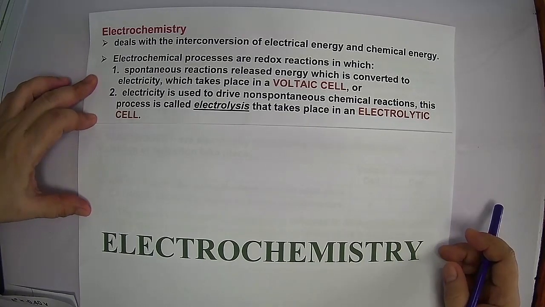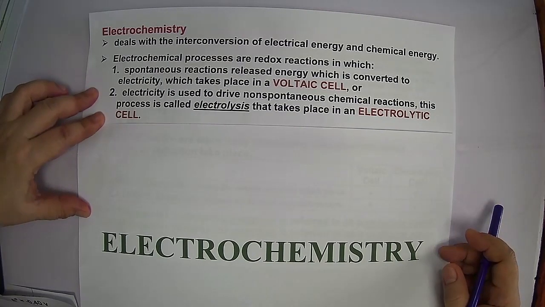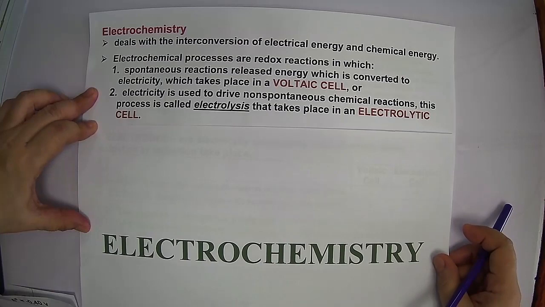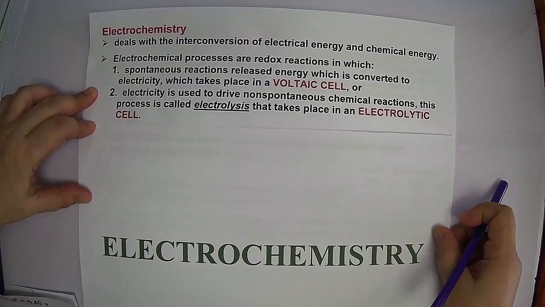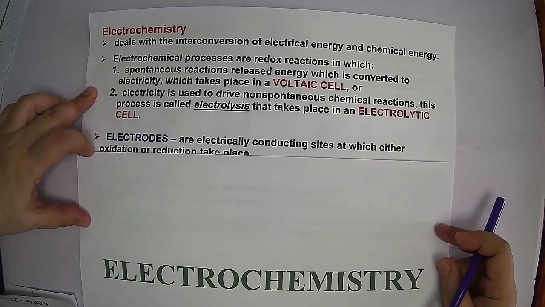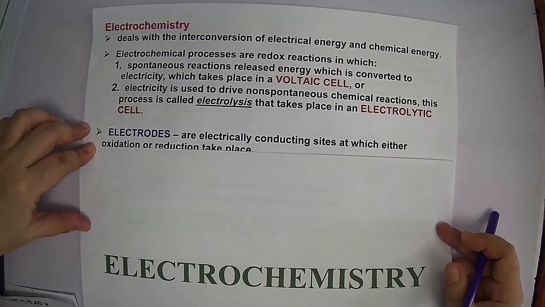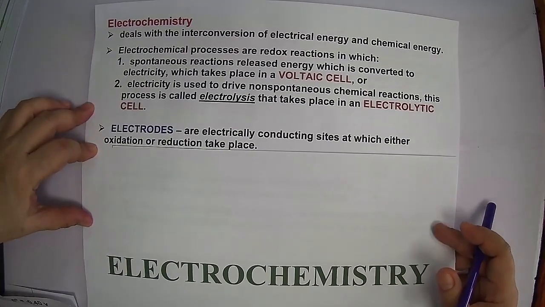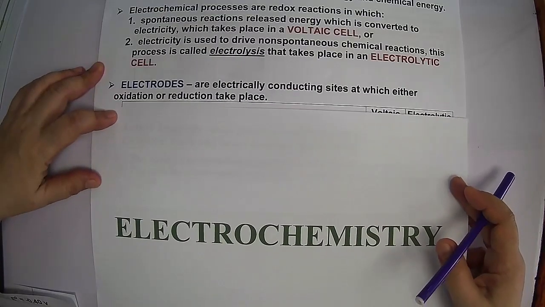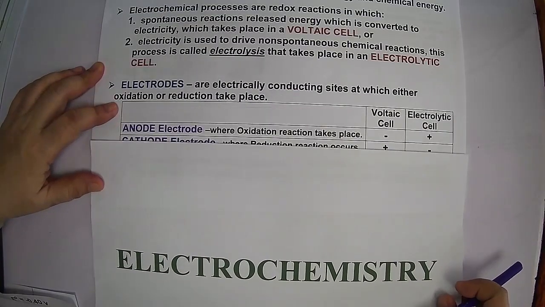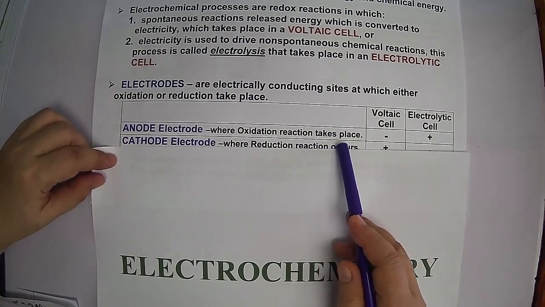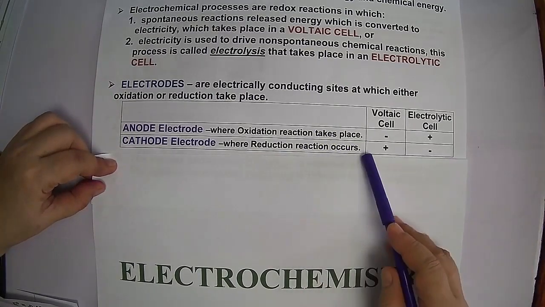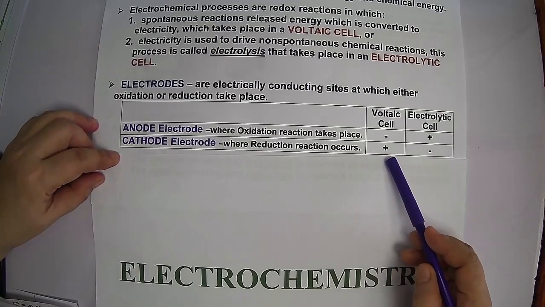In both types of electrochemistry, or branches of electrochemistry, electrodes are important. These are electrically conducting sites at which either oxidation or reduction takes place. There are two types of electrode. We have the anode electrode, where the oxidation reaction takes place, and the cathode electrode, where the reduction reaction takes place.